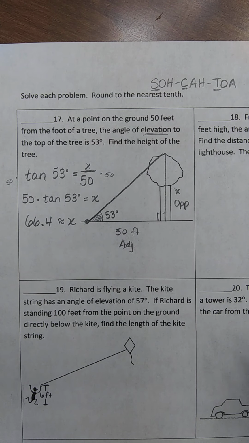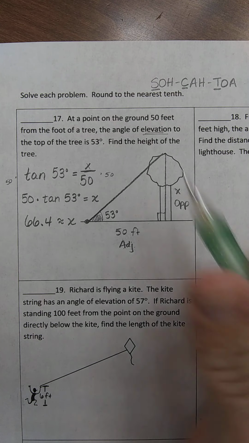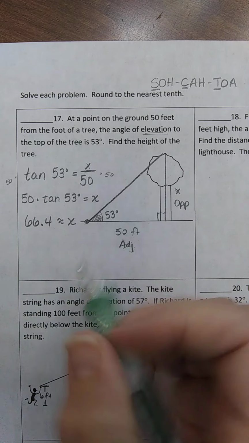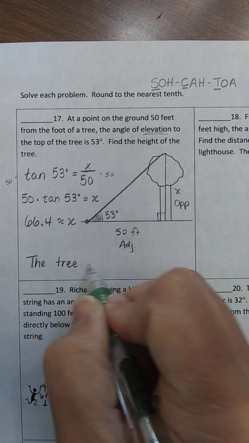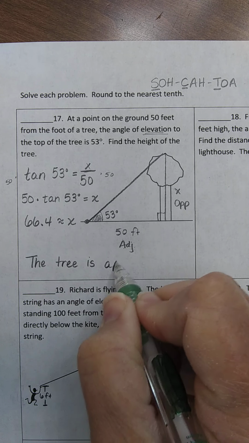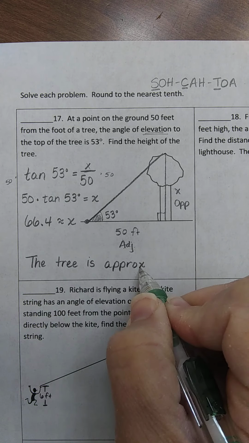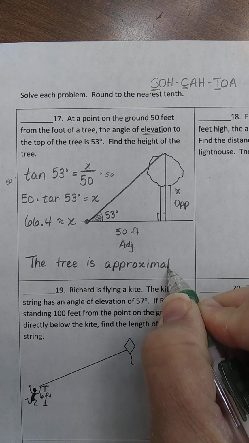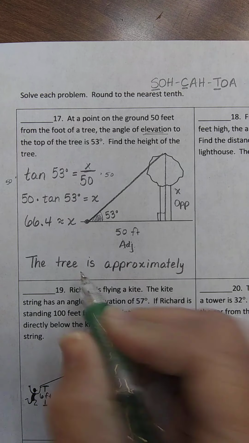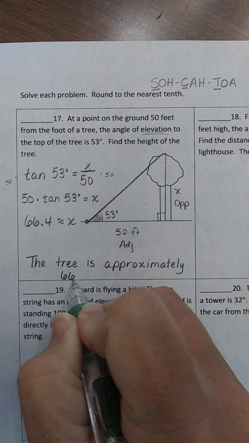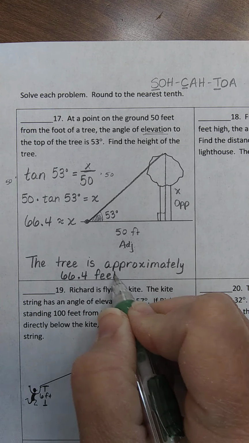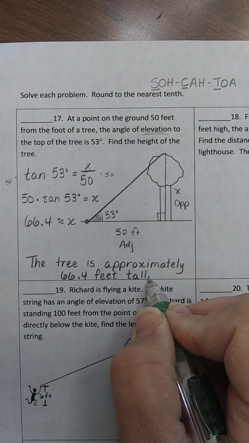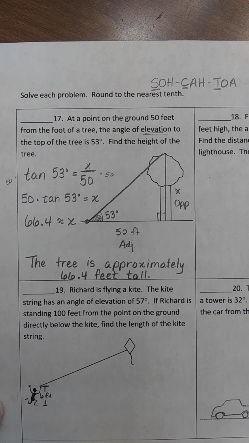Now these are word contexts, so they're going to require a word answer. The question was, find the height of the tree. So the tree is about, or approximately, whatever word you want to use, 66.4 feet was our label. Tall. Make sure your answer answers directly what the question was.